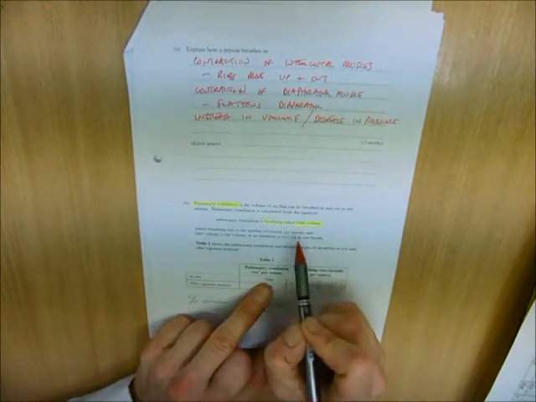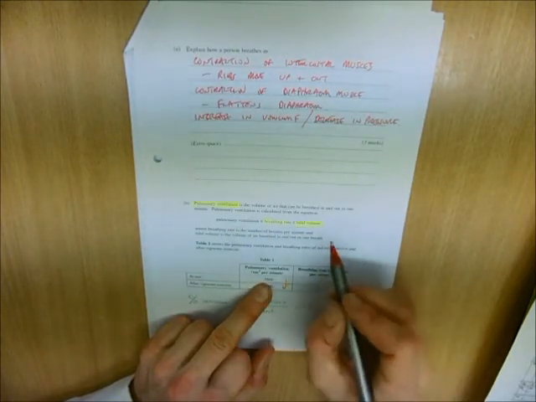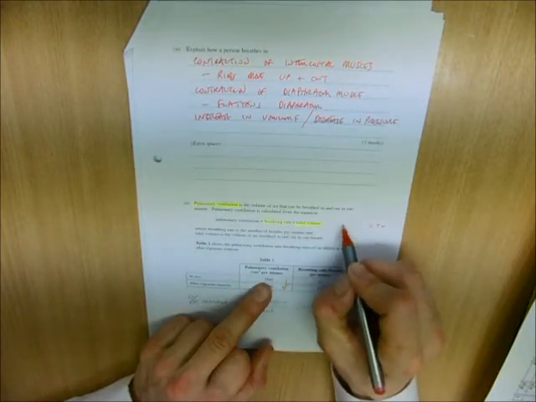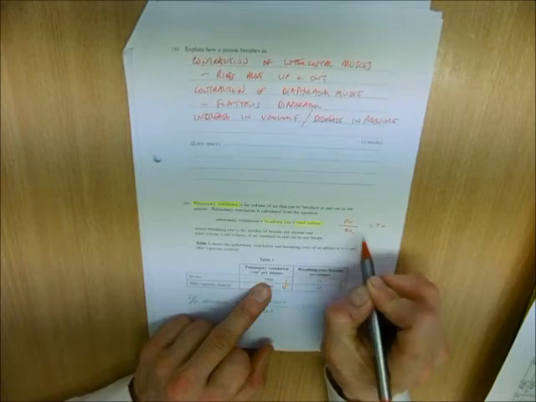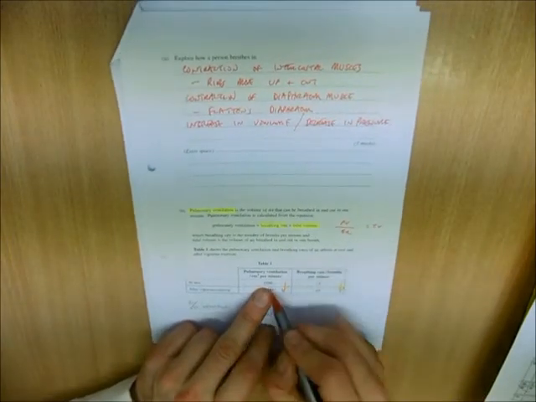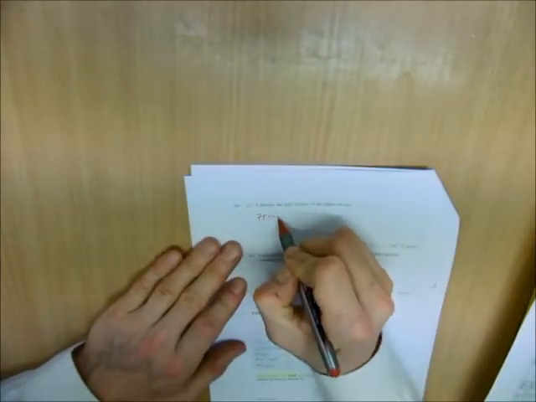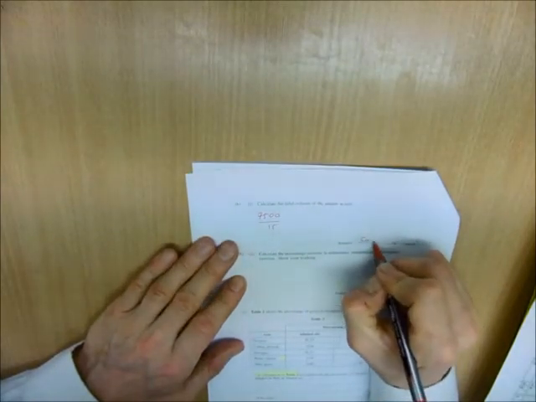Because on this equation, we're going to divide both sides by the breathing rate to rearrange that. So we get tidal volume, and that's going to be pulmonary ventilation, and then we put breathing rate down here. And when we do that, 7,500 divided by 15, that's going to give us 500 cm cubed.